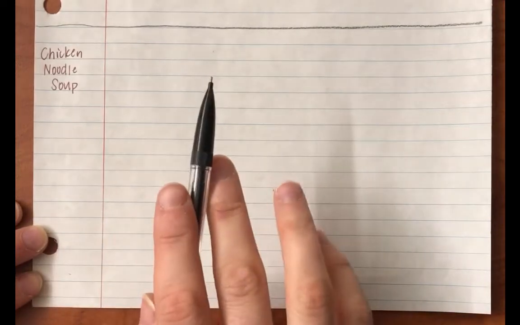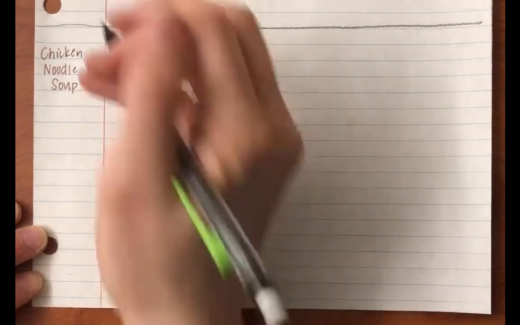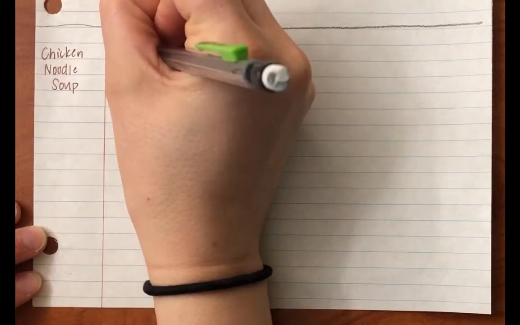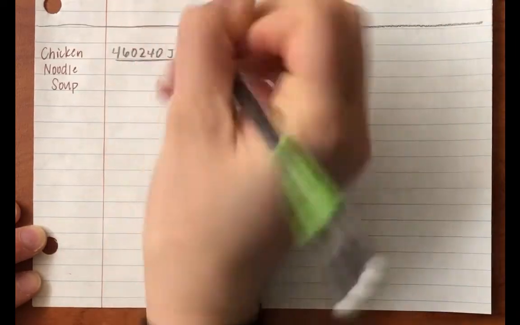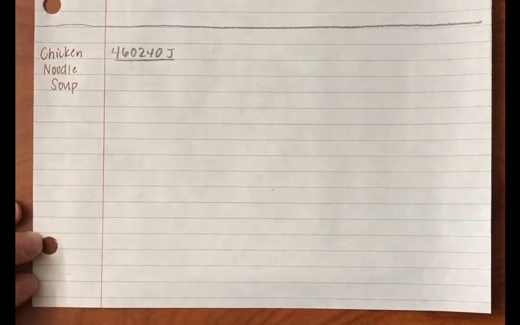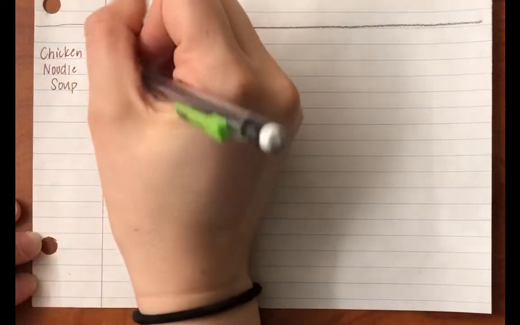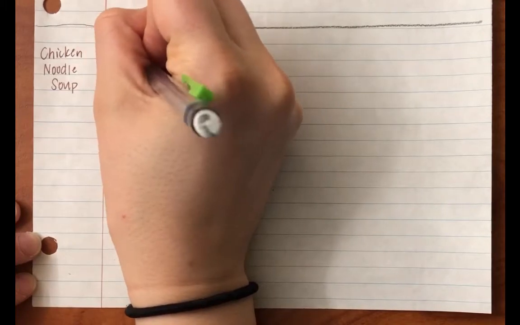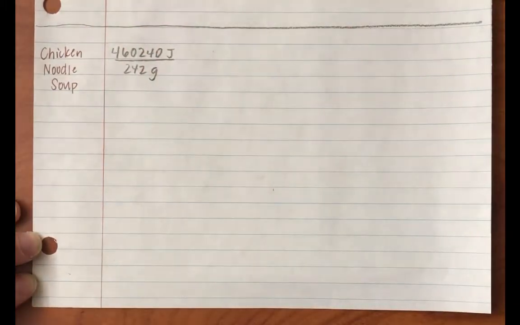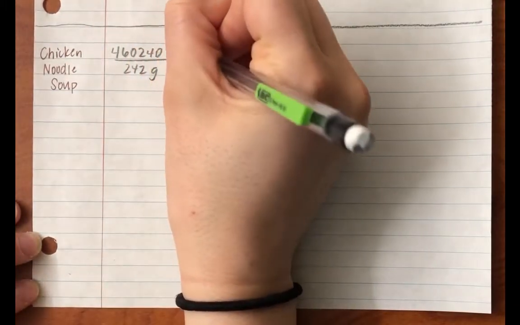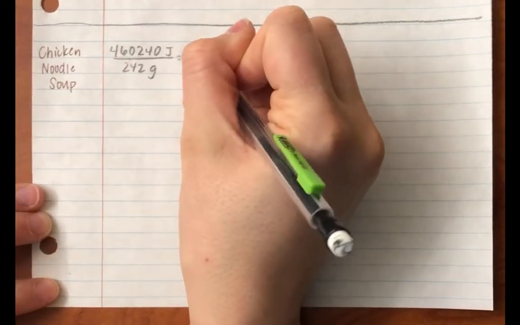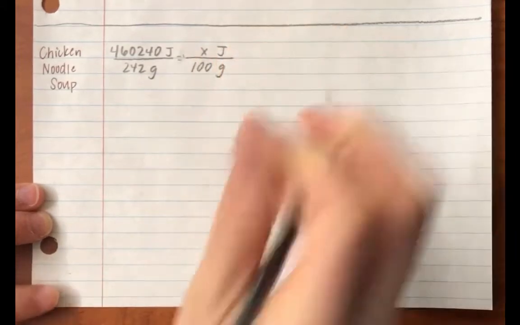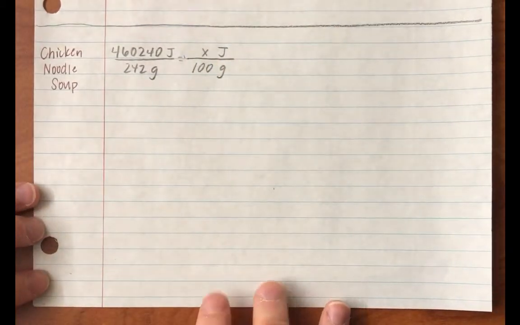So I found in the conversion part of this project that chicken noodle soup has 460,240 joules. So this was my conversion from 110 food calories. And the serving size for chicken noodle soup was 242 grams. So now what I need to do is set up a proportion to figure out how many joules the chicken noodle soup would have if it were only 100 grams.